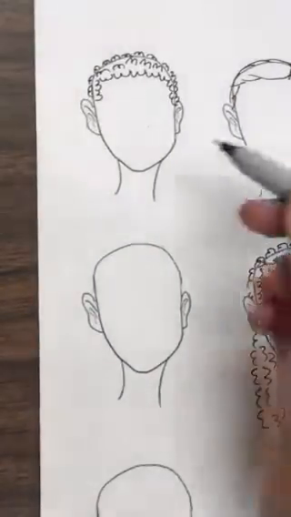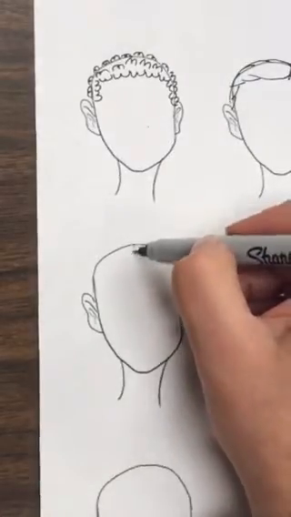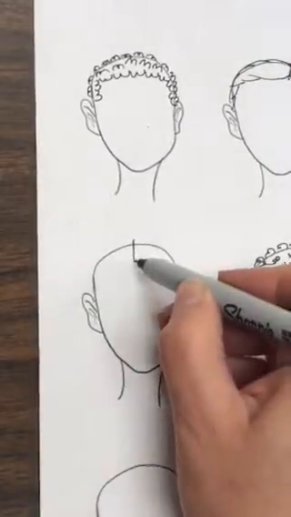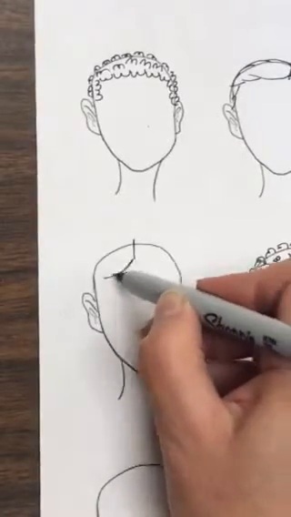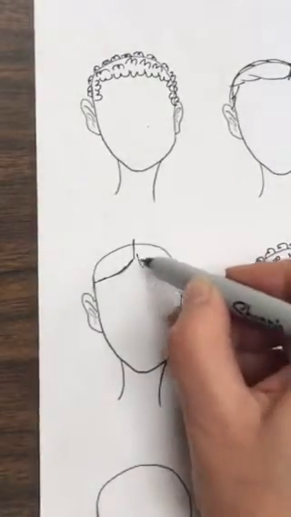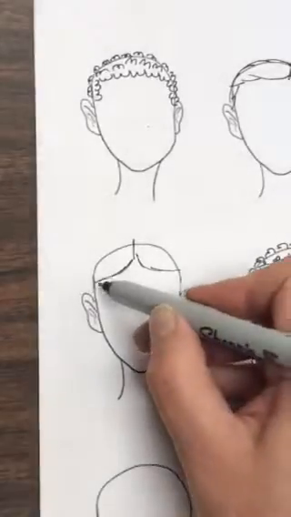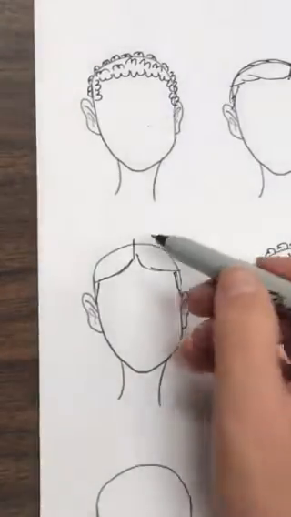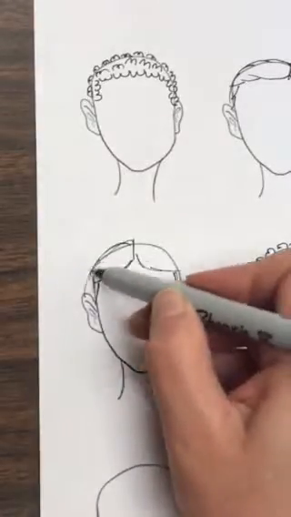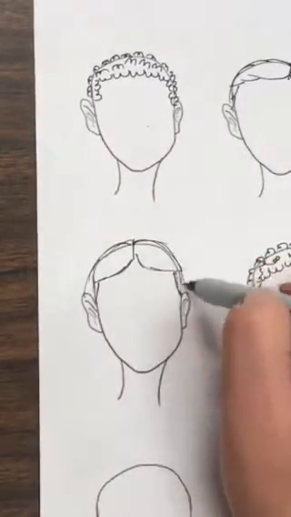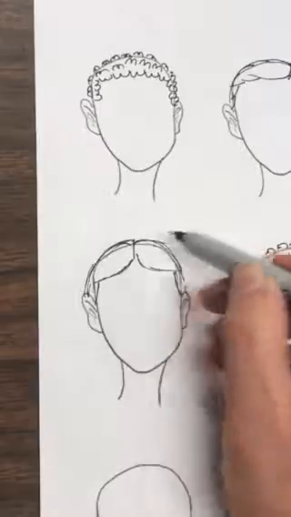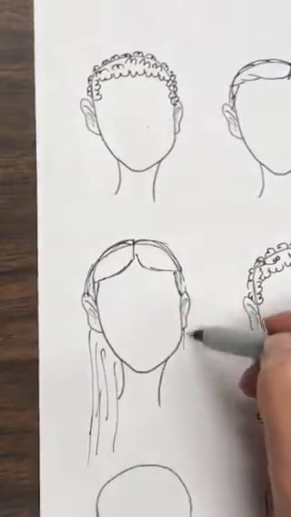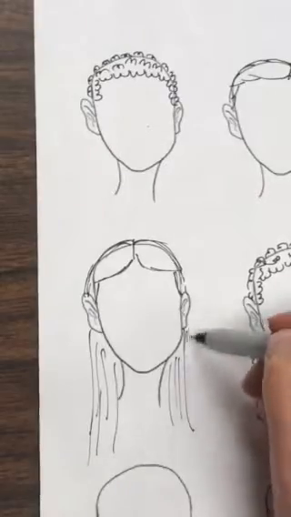For my girl that has straight hair, maybe you have a middle part. Let's try a middle part. So I'm going to put my line right there in the middle. And then I will do a curved line that comes down, a curved line that comes here, and then I'll do another curved line to my ear, and then I can do a curved line that goes around my head, and then it can come down. These are just lines. That's all it is.